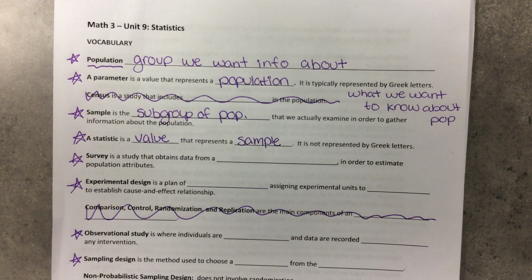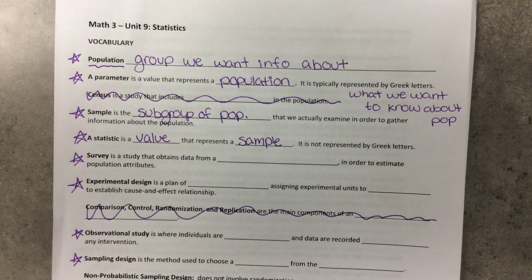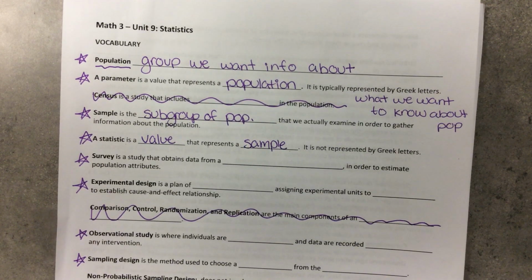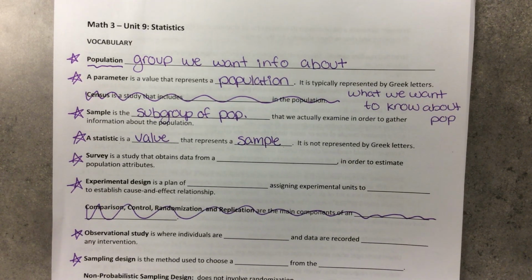Say, for example, I wanted to know the favorite ice cream flavor of everybody at Apex Friendship, and I used you guys as my sample. Say that 75% of you liked vanilla ice cream. Does that mean that 75% of the whole school likes vanilla ice cream? Maybe, maybe not. It could be higher, it could be lower.